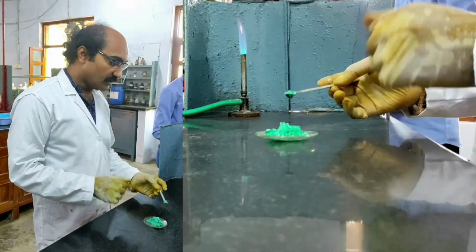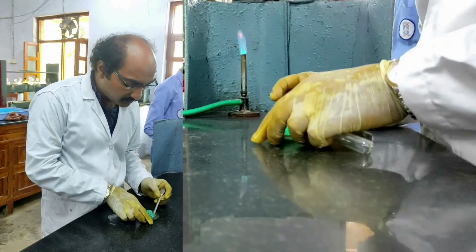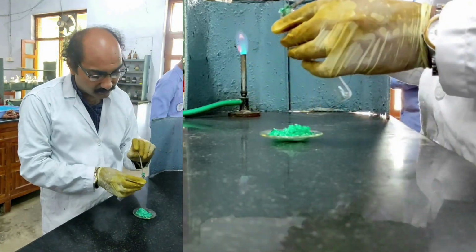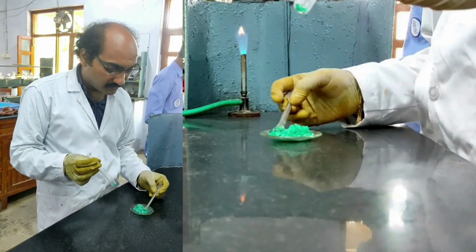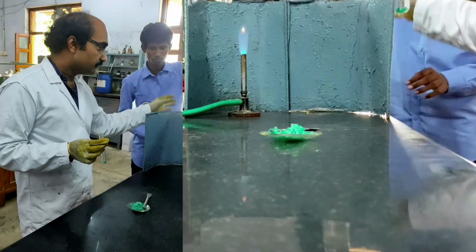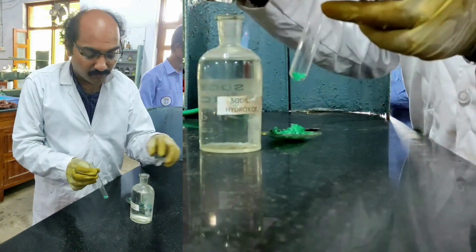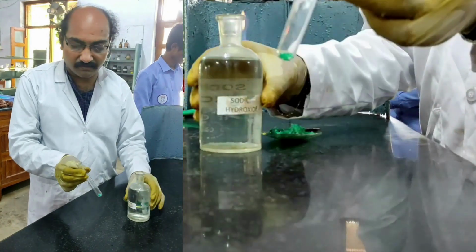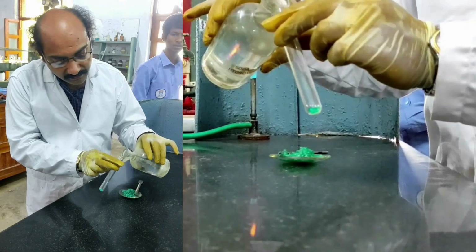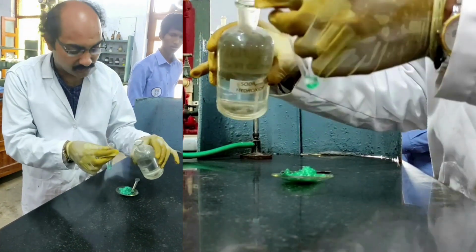So I am taking a test tube. Small quantity of the salt mixture is taken into the test tube. I am taking very little quantity and I am adding NaOH solution to this. So this is sodium hydroxide solution. I have taken small quantity of salt mixture in a test tube and I am adding little amount of sodium hydroxide to it. I have added little amount of sodium hydroxide.